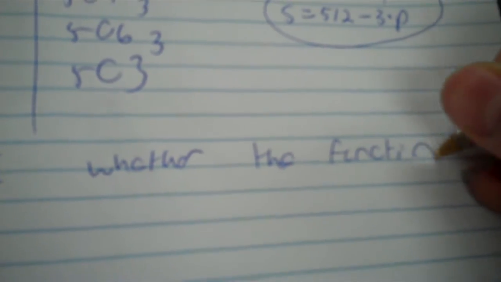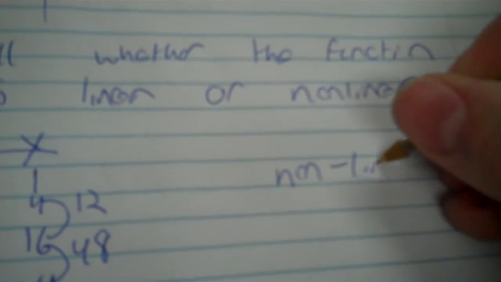Tell whether the function is linear or nonlinear. 0, 1, 2, 3, this is example 2. And then 1, 4, 16, 64. I mean, 64 minus 16 is 48. 16 minus 4 is 12, so that's nonlinear. I mean, that's obvious. There's a pattern, but it's not a linear pattern.